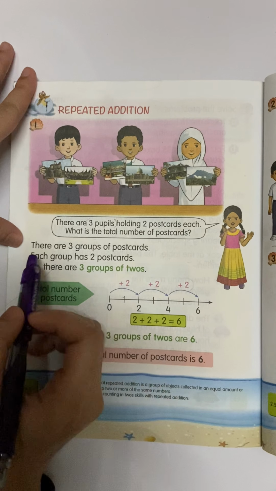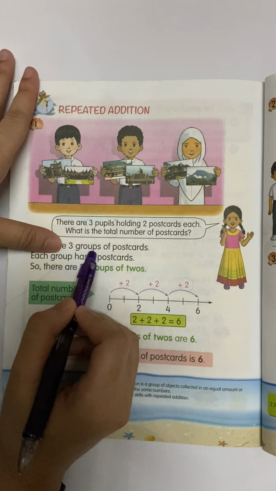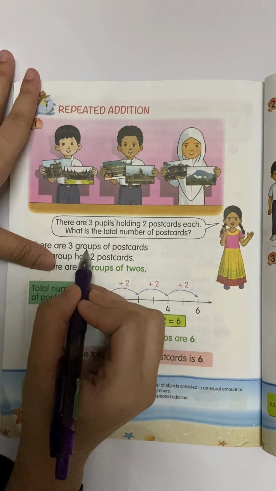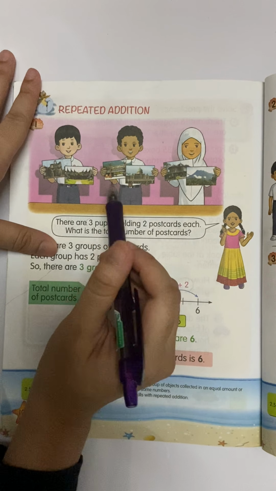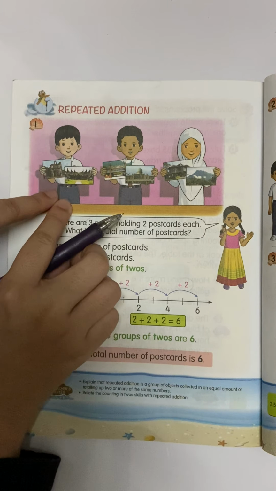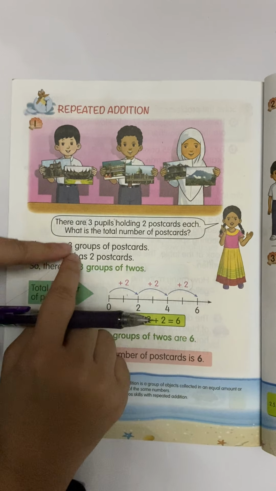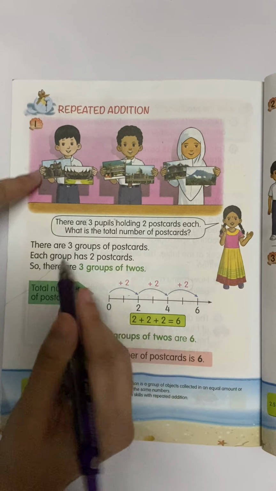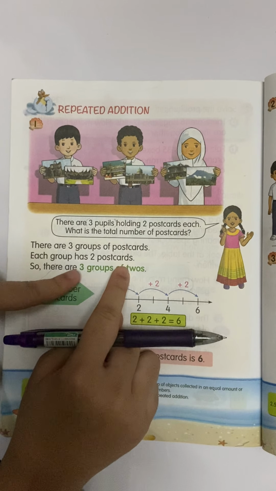So let's see. There are 3 groups of postcards. Why do we say 3 groups? 3 groups refers to the students, the pupils. We consider each pupil as a group. This is the first group, second group, third group. So there are 3 groups of postcards.